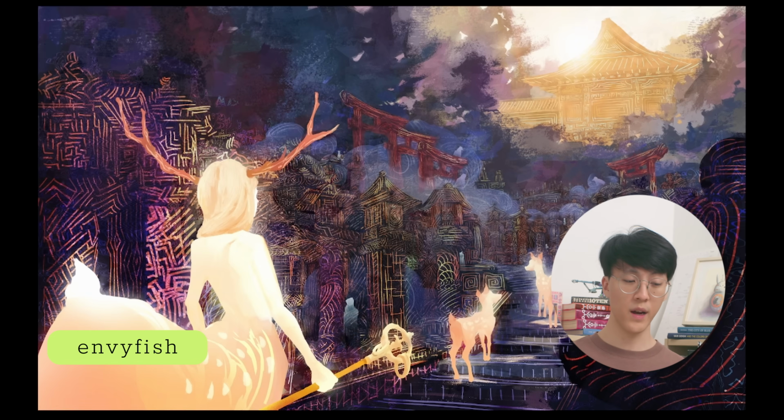So if you do end up revising this painting, I would really love to see you post it, all of you really, on the Discord server, because I want to see where this goes. I want to see how far you guys can push it and if you're making any improvements to it. Anyways, next one. All right, this last one is by user Envyfish.